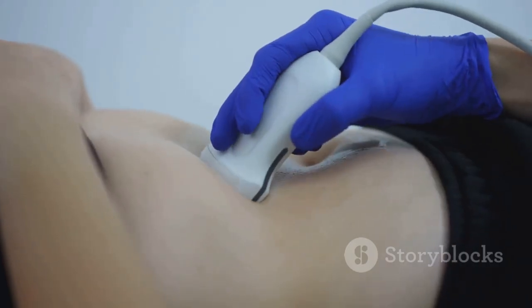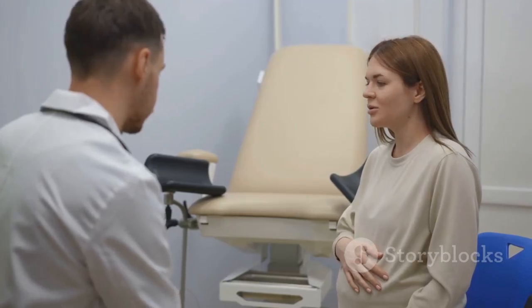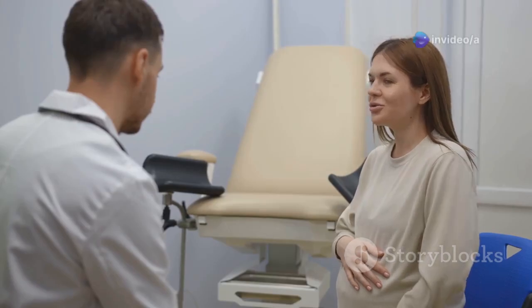Understanding gallstones is essential as they can affect anyone. The condition often goes unnoticed until severe symptoms appear. Symptoms can impact quality of life, causing pain and digestive issues. Early identification and treatment are crucial.